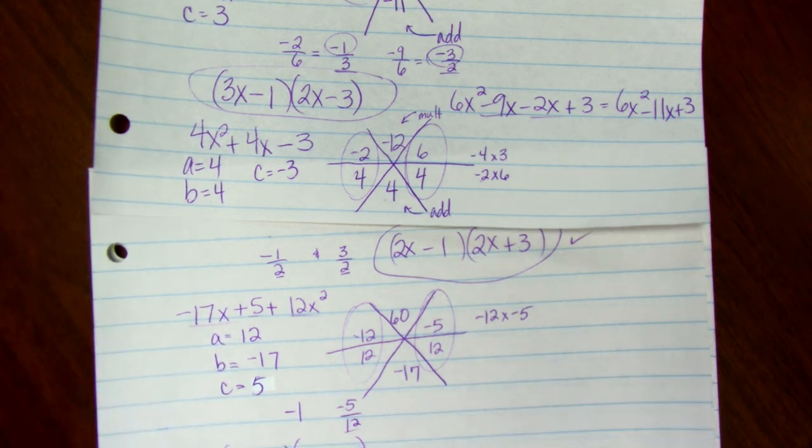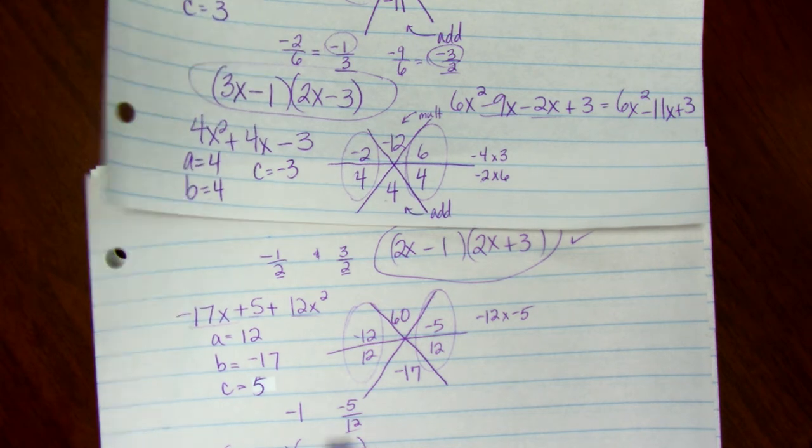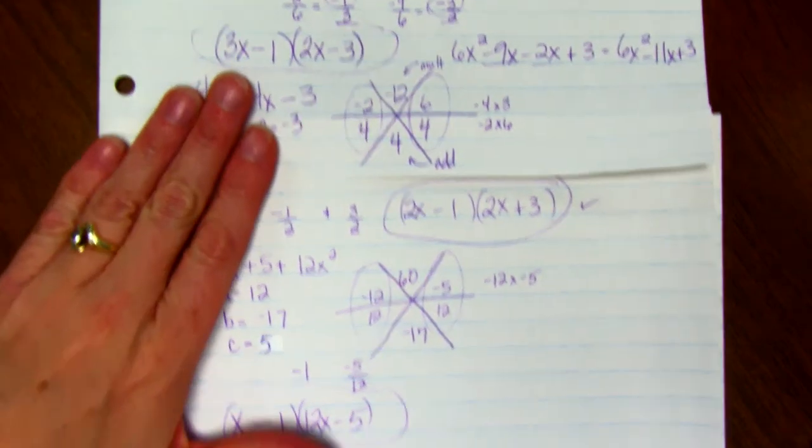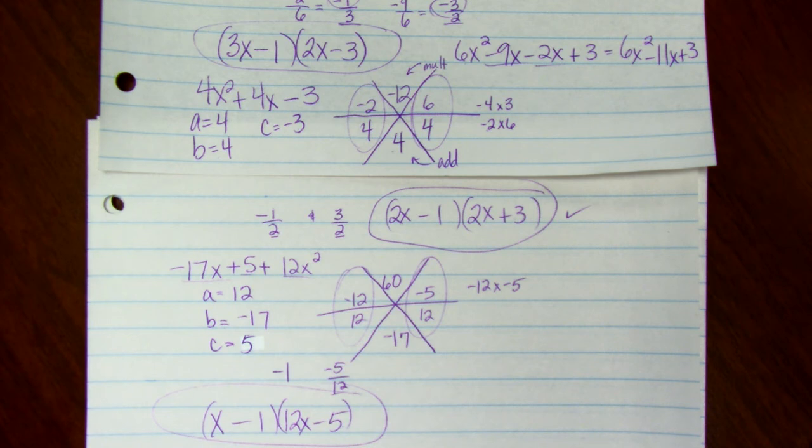Oh, that's so awesome. Okay, and then that's the answer and it works. So checking really is going to help on this one. That's the end of the lesson.